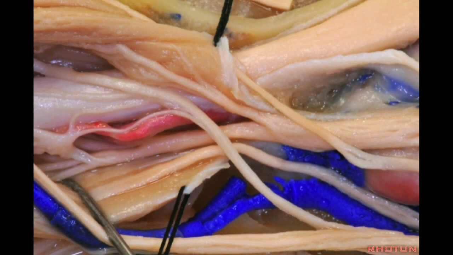Here, once you open between the levator and here, sixth nerve going to lateral rectus, you see the division of the oculomotor into superior and inferior division.